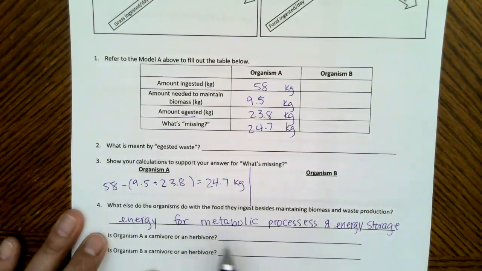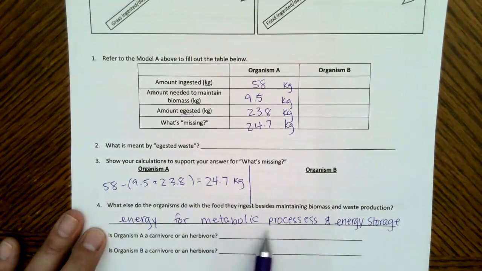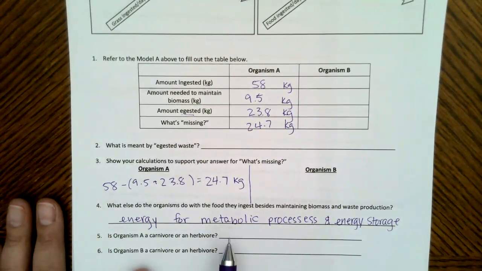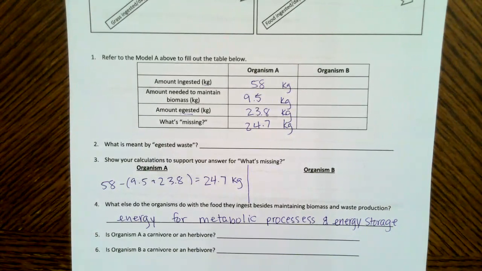Okay, so there are some big words here, so let's break those down. We've got metabolic processes. Think about metabolism, right? When we're talking about metabolism, typically we're talking about how long it takes your body to consume what you eat. So that is basically what's going on here. Your body is consuming the food and there are processes that are happening.